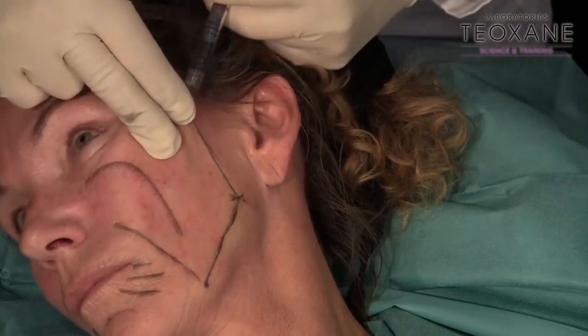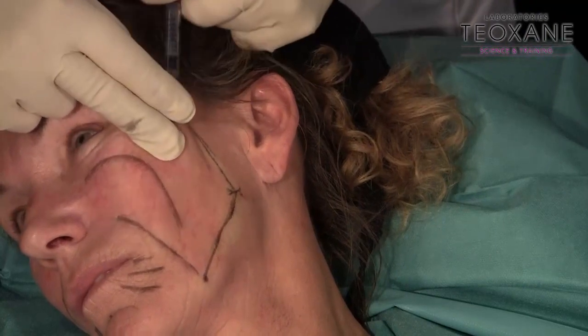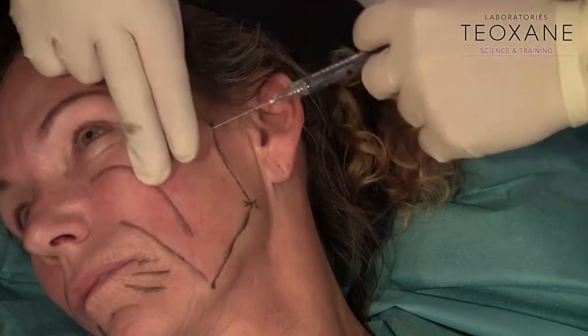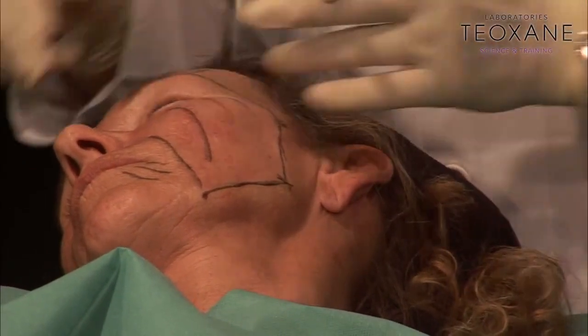I'm doing the cheeks, okay, with Ultimate. She's very gaunt, as you can see, because even with Ultimate, I'm not sure one syringe will be sufficient for the mid-face. See?